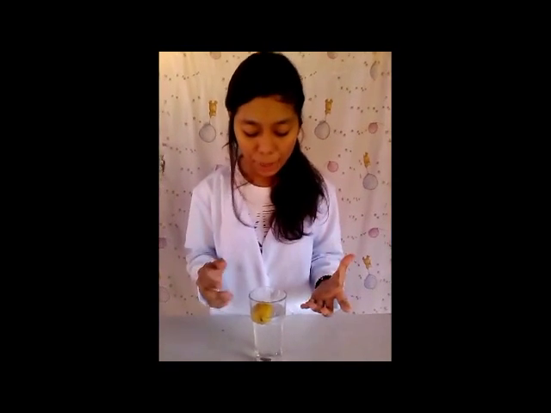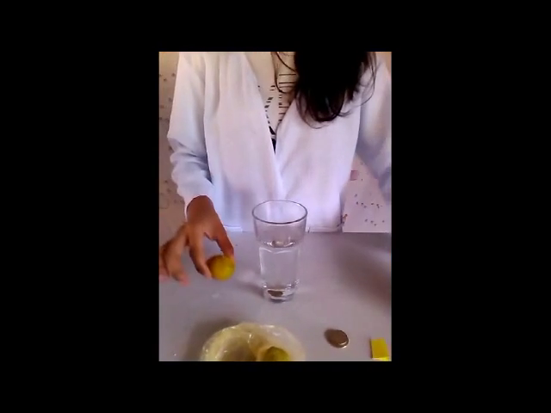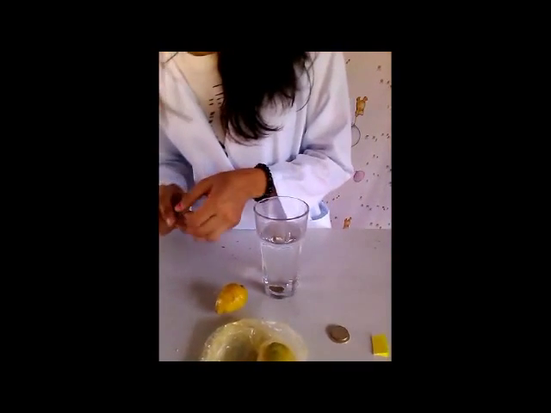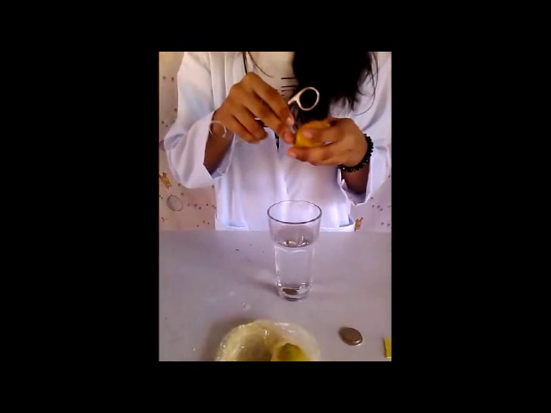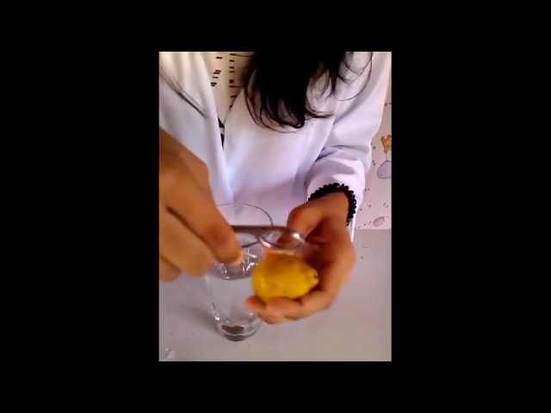And now, we wanted to see what will happen if the coin were attached to the lemon. So now, we are going to create a little slit in the lemon, like that.